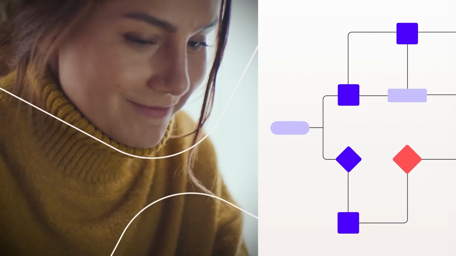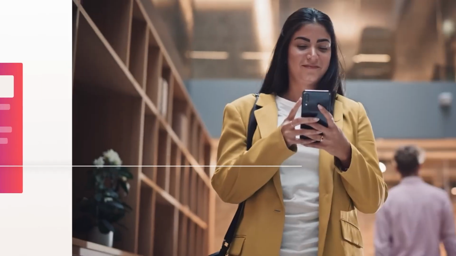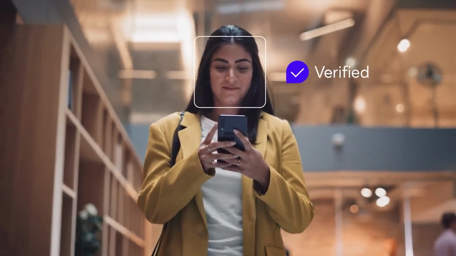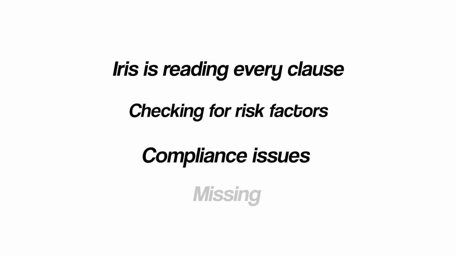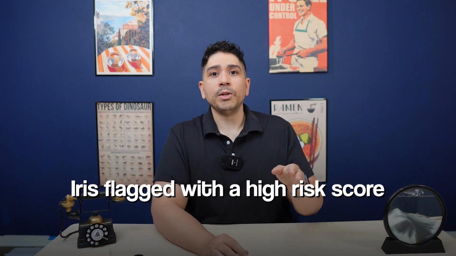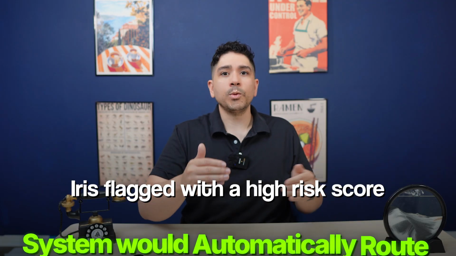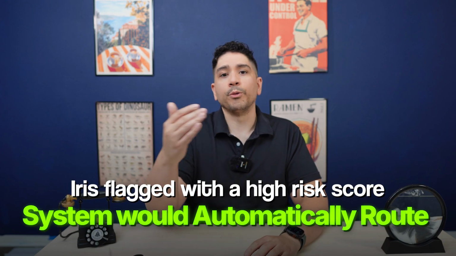At the same time, DocuSign is generating a personalized engagement letter. But here's where it gets sophisticated. DocuSign Iris AI is analyzing the document before it gets sent. Iris is reading every clause, checking for risk factors, compliance issues, and missing information. In this case, it assigns a risk score of 2.3 out of 10. So that means that this is a low risk, which is good to send. If Iris flags something with, say, a high risk score, the system will automatically route it back to the senior partner for review.